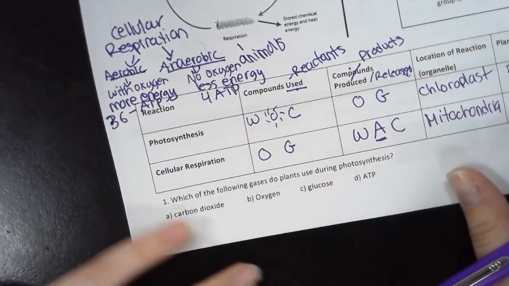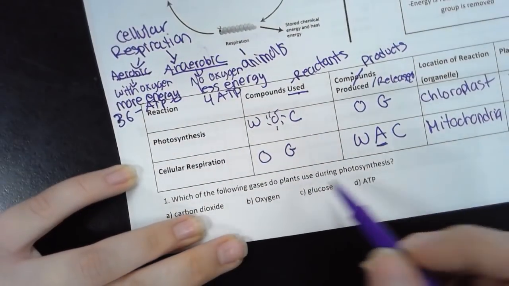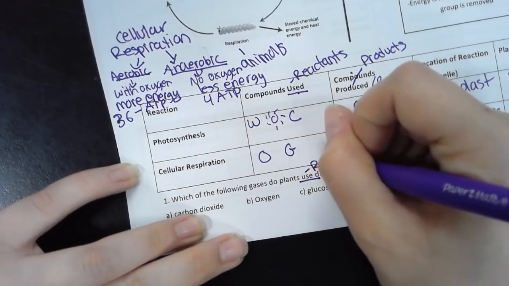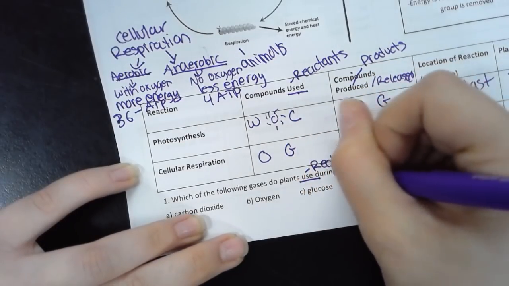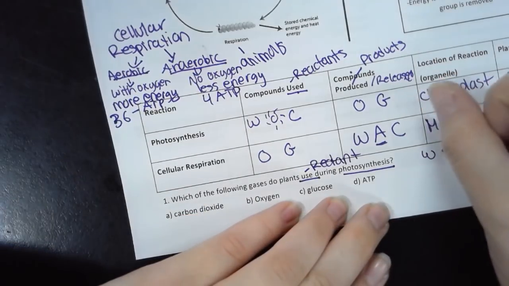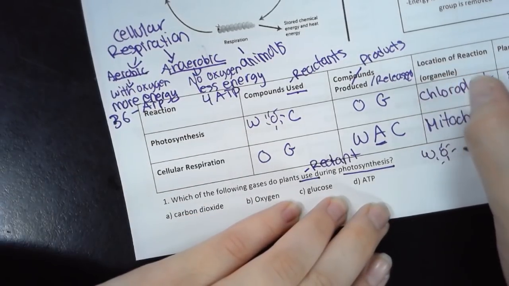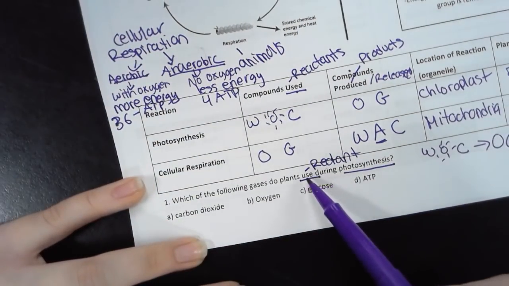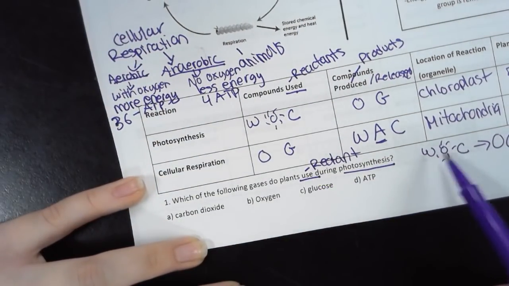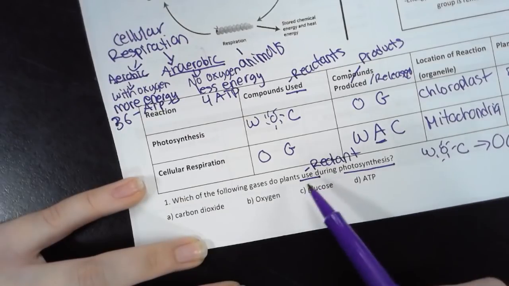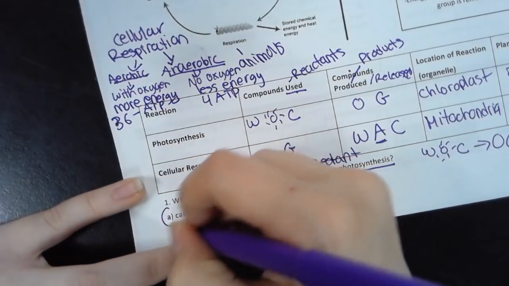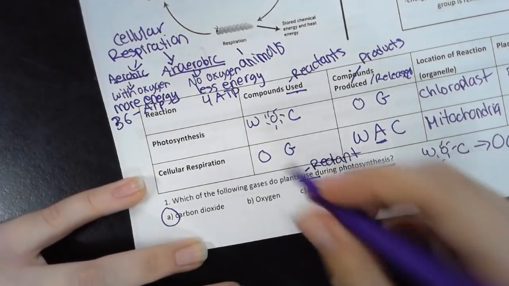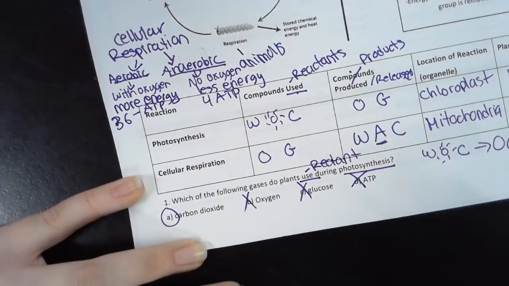All right, let's go through and annotate this question down here. It's asking, which of the following gases do plants use? Use means reactant. During photosynthesis, I'm going to write WALK OG. That means if it's asking what's used, it can only be water, sunlight, or carbon dioxide. The only one of those I see is A, carbon dioxide. ATP isn't in photosynthesis, glucose is a product, and oxygen is a product.